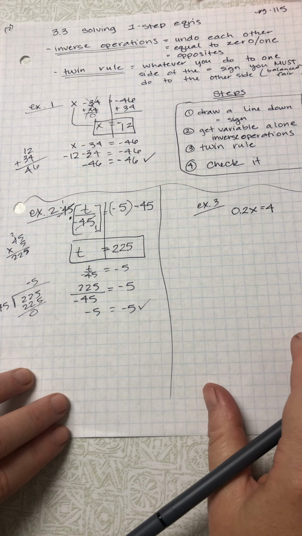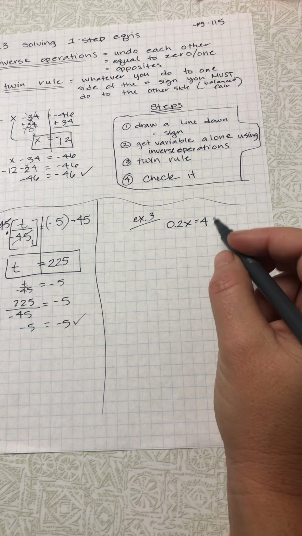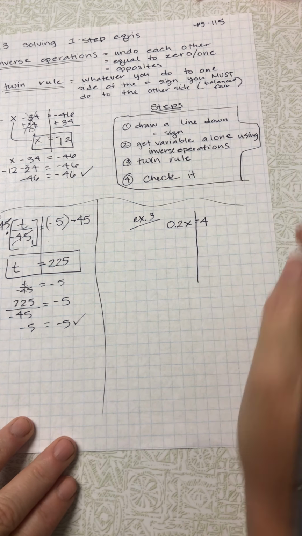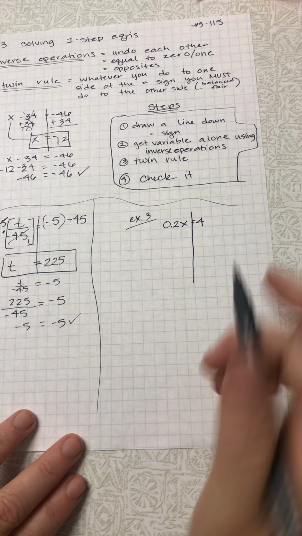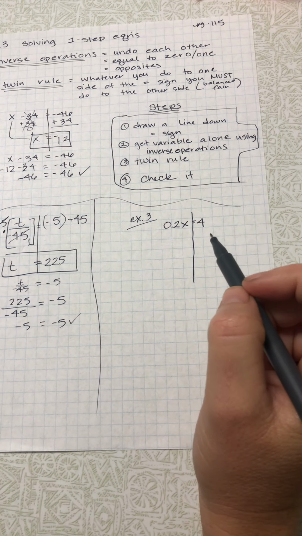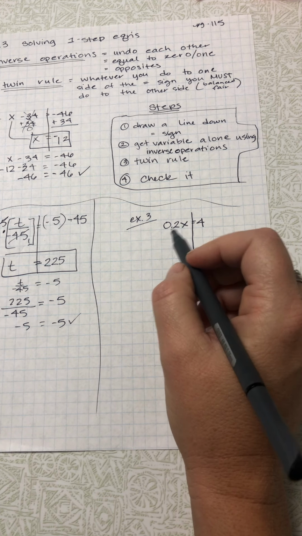Okay? Along with positive and negatives, you're also going to have some fractions and decimals. We're going to do one with a decimal. Step 1, draw a line through the equal sign. Step 2, get your variable alone, inverse operations. Okay, so 0.2x, I don't even see any math.